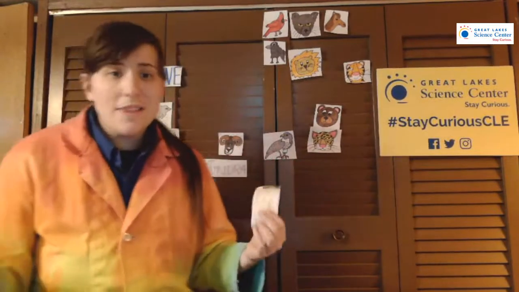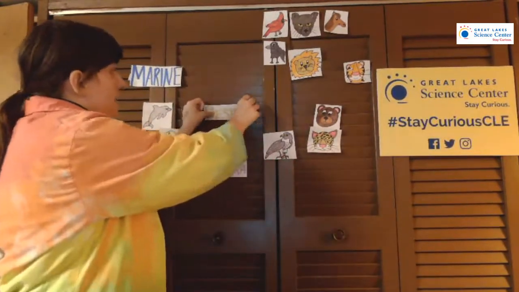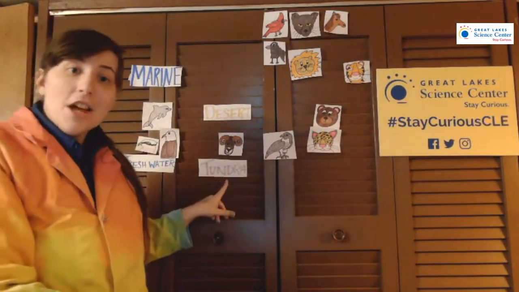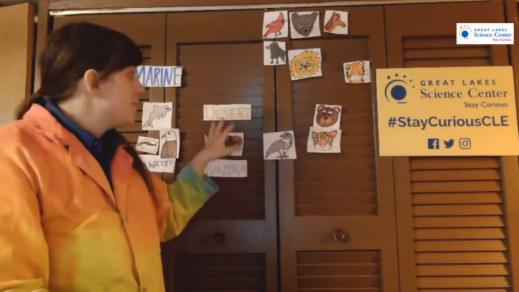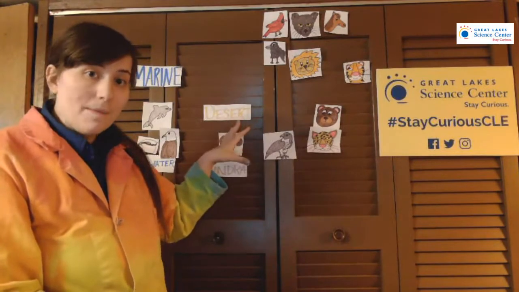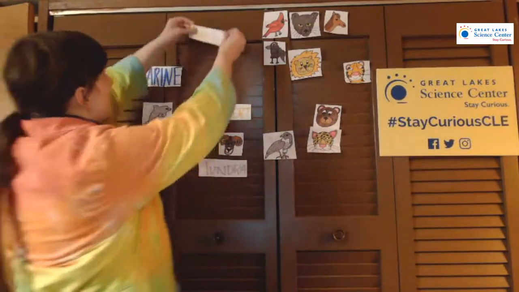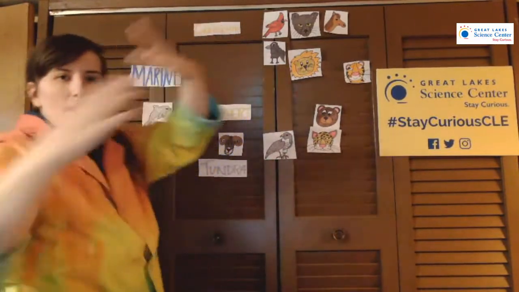There's not a ton of rainfall. Again, soil's not the best. The biggest difference between tundra and desert is temperature. Like I said, tundras are usually pretty cold. Deserts are usually pretty warm. So we have tundra and desert, but there's also a type of biome called the grassland. And grasslands are usually bigger spaces where animals can move and roam.